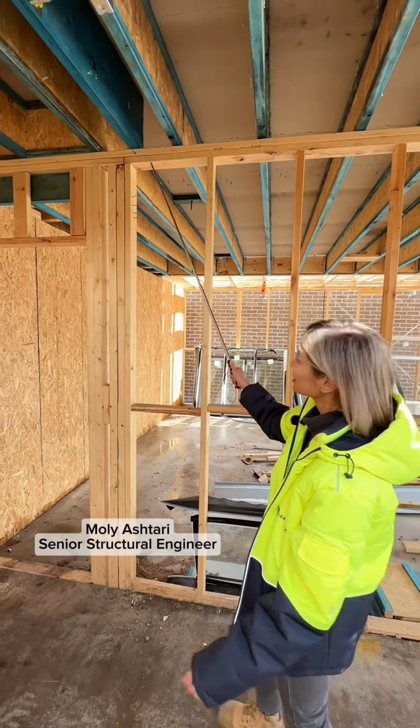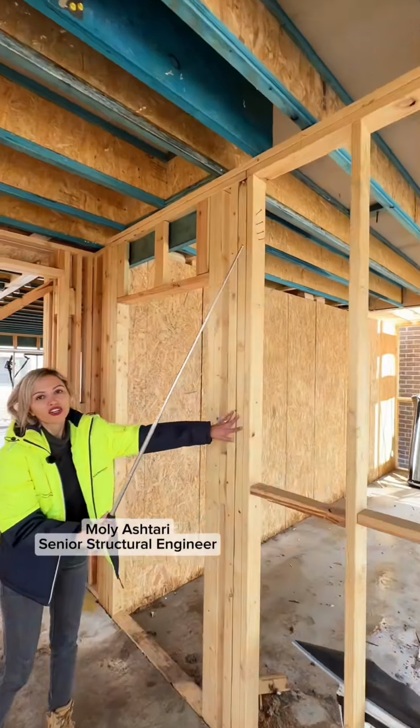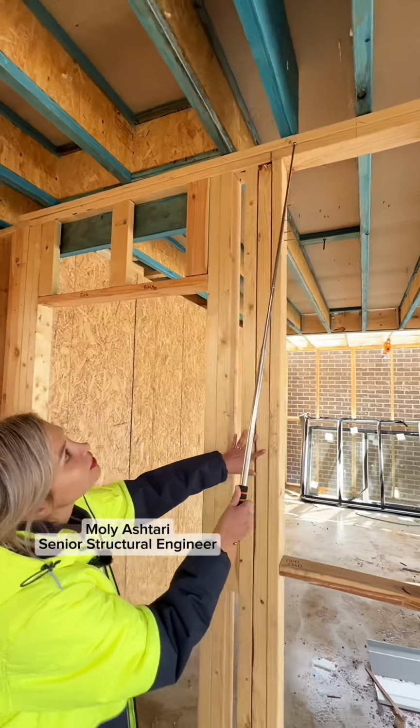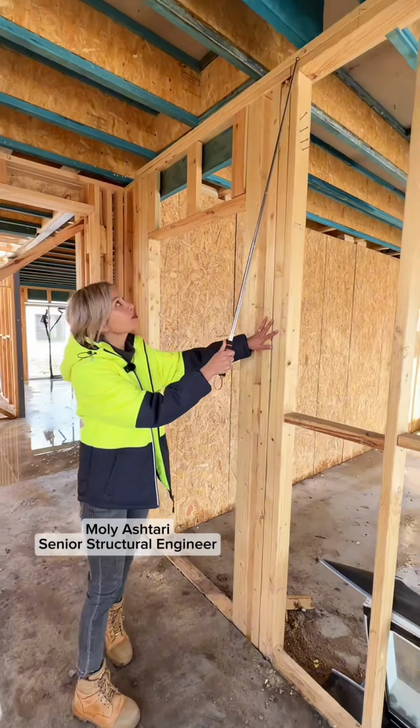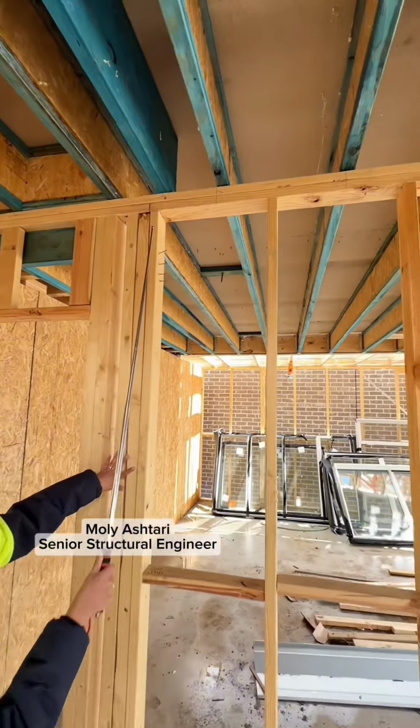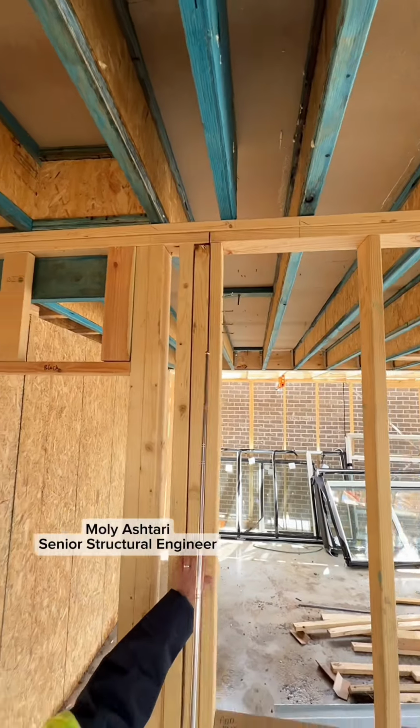But now have a look here. The multiple studs are not exactly right below the beam. So you see how it's off? That needs to be fixed, right? Unless the top plate is designed for that load to transfer the load to the triple stud here.